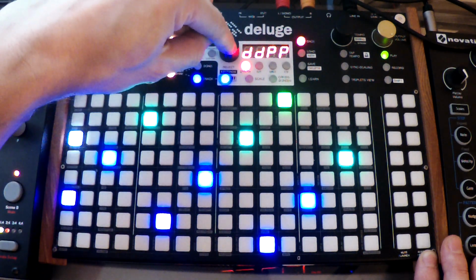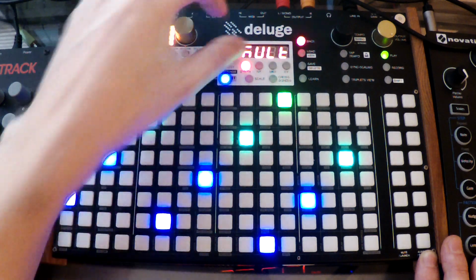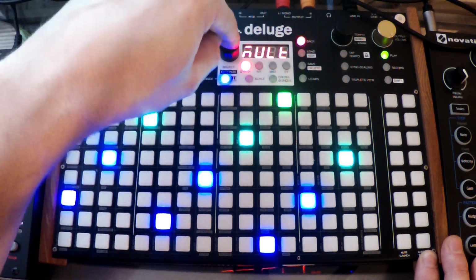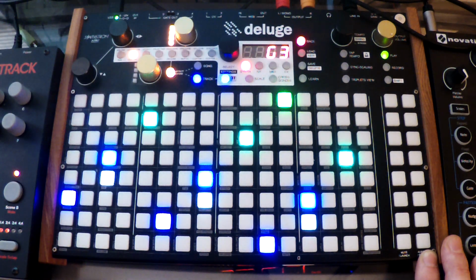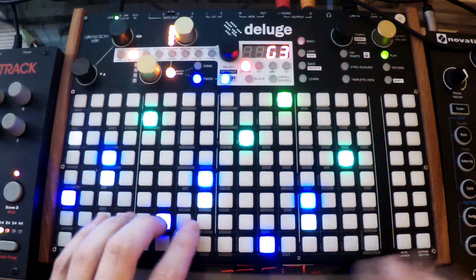I'm going to hold this down. It'll say mult. It's the only option currently that you can use, so just confirm that. It's just multiple samples we're telling it. And it loads in, and now we can try it.